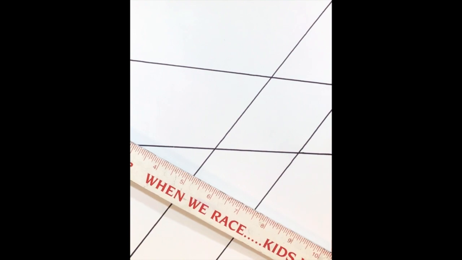So now we've made one line, two lines, 3 lines, 4 lines, and we're going to make one more line. Our line is also going to go from this side of the paper to the other side of the paper, and this one is going to turn.